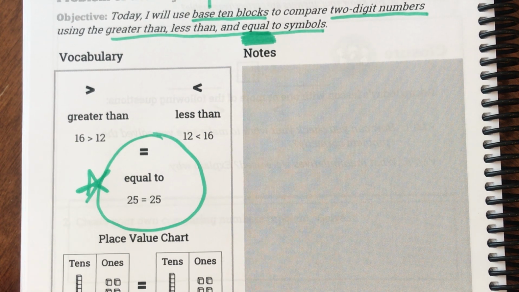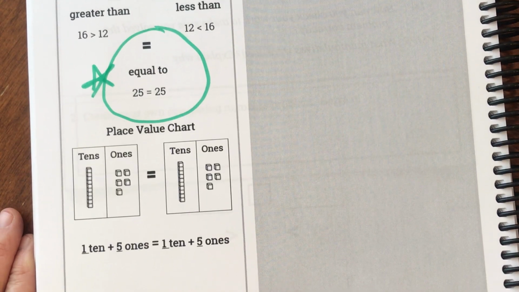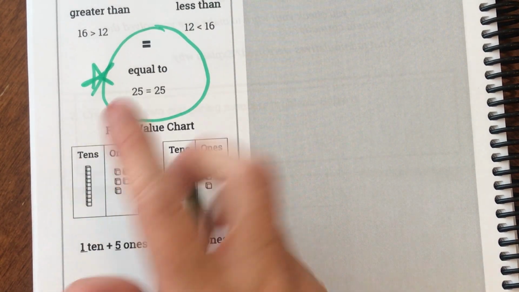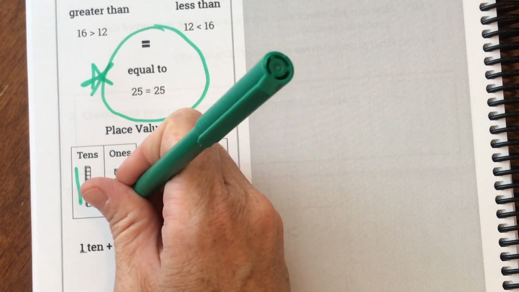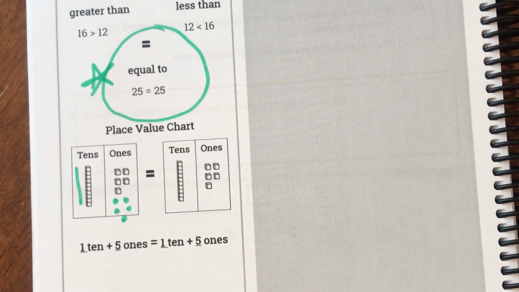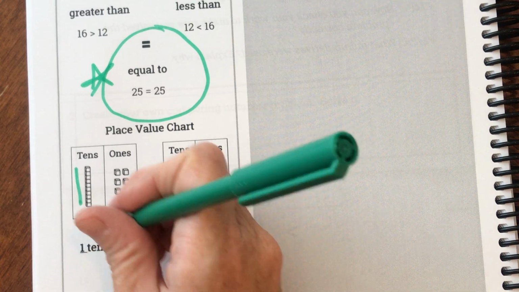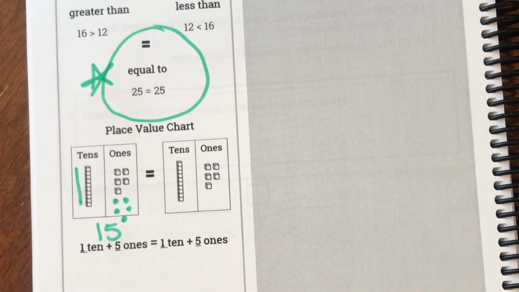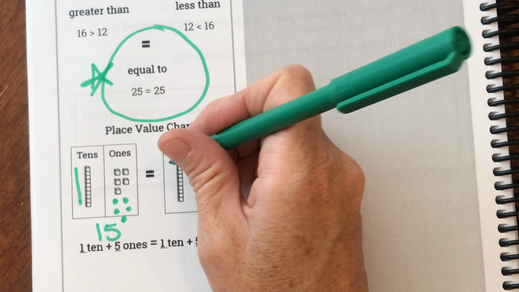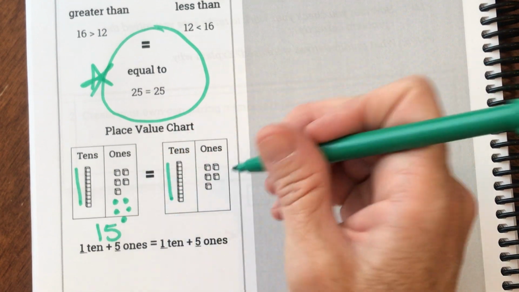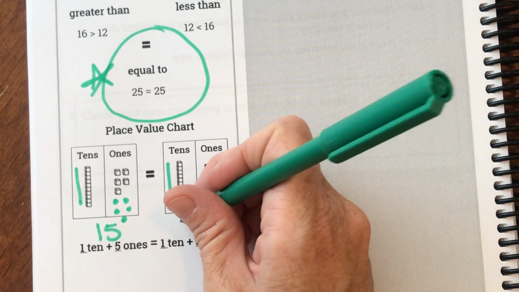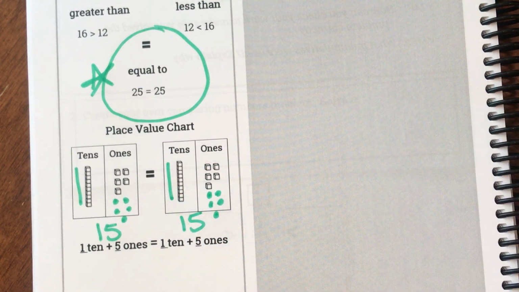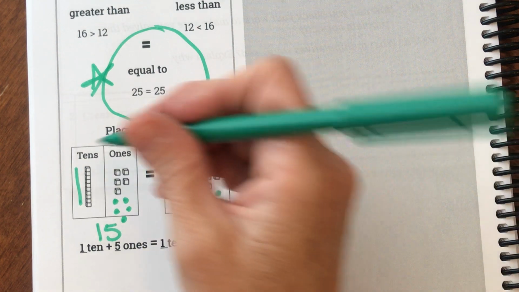So let's look at this example that they put down here for us. They drew a 1 rod, and they drew 1, 2, 3, 4, 5 ones. That number is 15. Here they drew a 1 rod, and they drew 1, 2, 3, 4, 5 ones also, and that number is 15. So if I went to compare this number, look what I would do, friends.